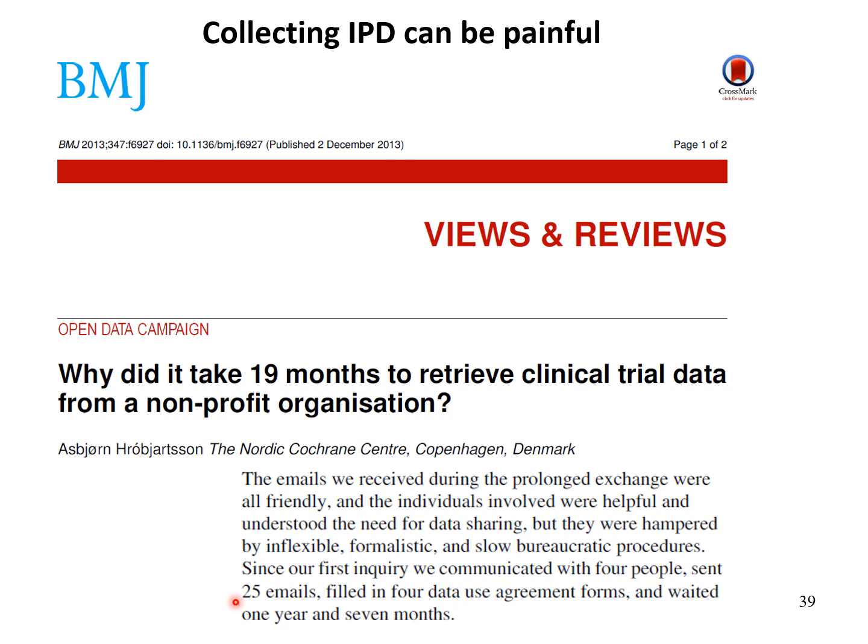Now, that is an extreme example potentially, and there are obviously examples where it's much quicker than that, but it just goes to show that even in the era of data sharing, obtaining IPD may not be straightforward, and you need to bear that in mind when setting up and embarking on IPD meta-analysis projects.